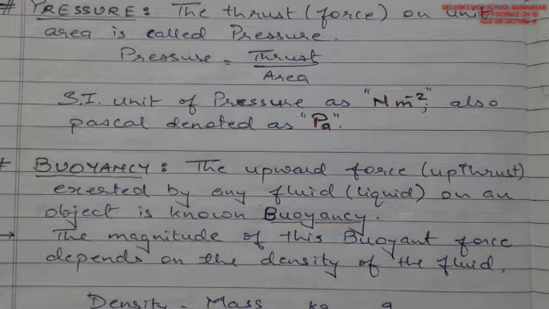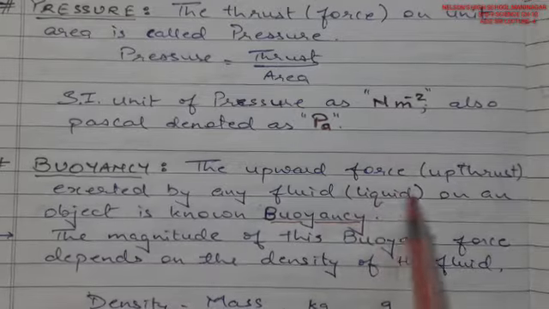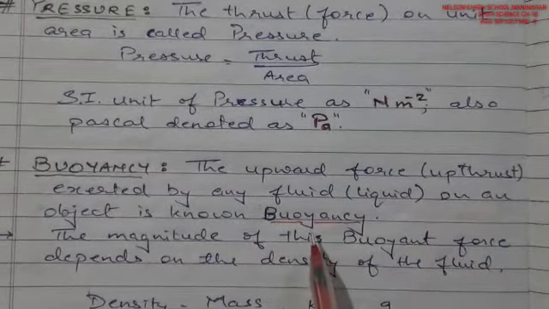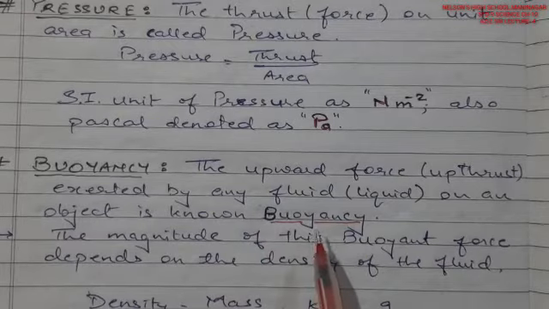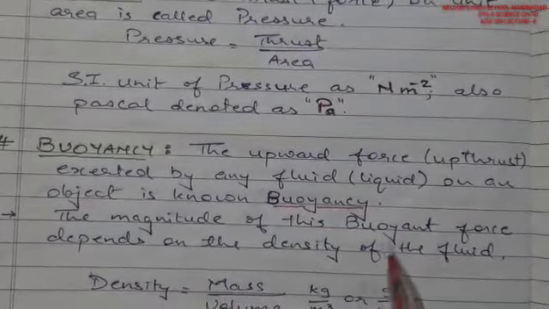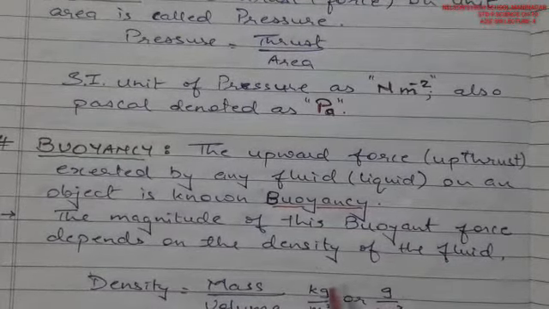Why? Because the liquid is going to create an upward force, that is, the upthrust exerted by the fluid, known as buoyancy. So the upward force will be exerted by the fluid on that particular object. Fine. The magnitude of the buoyant force depends upon the density of the fluid.